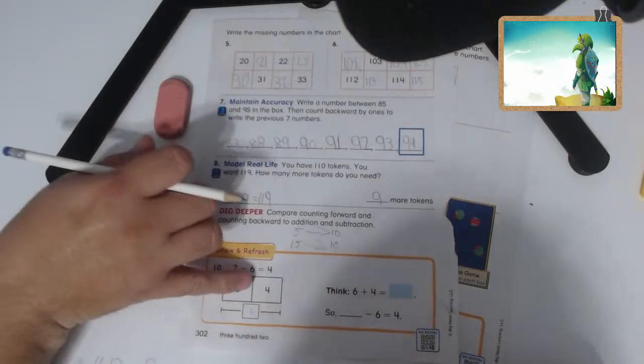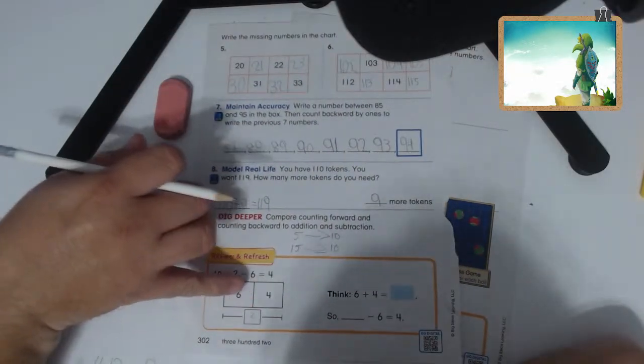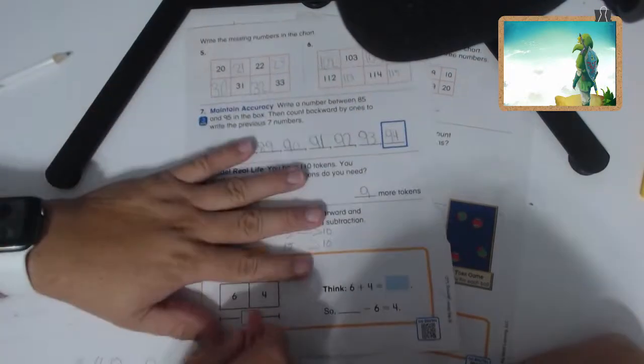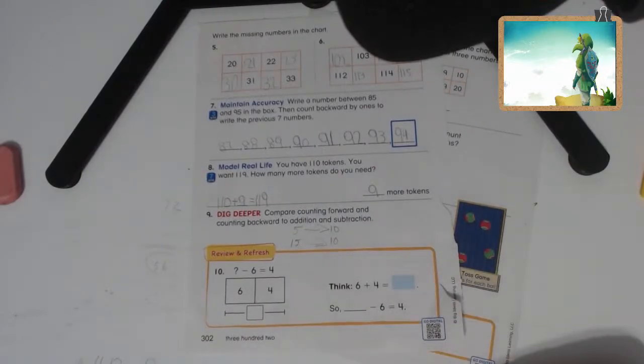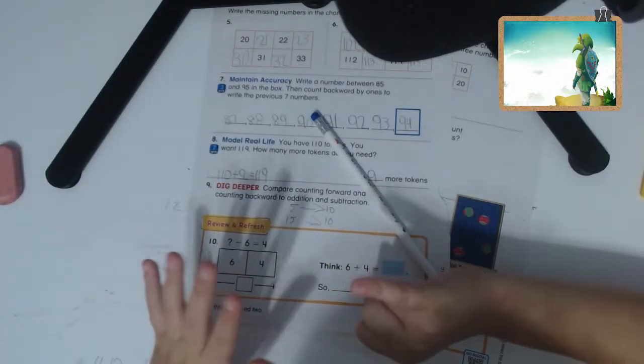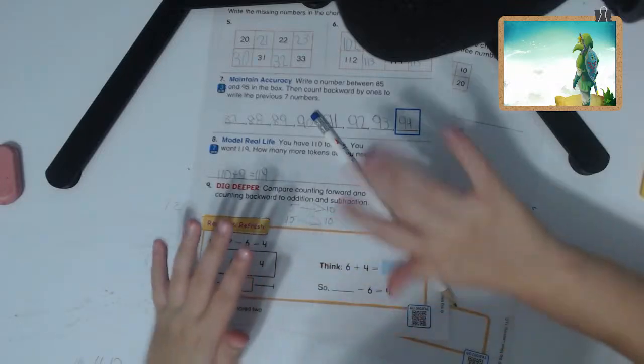Right, but we're doing part whole. So these two numbers equal 2? No. So what do we do with part whole? We add. So what's 6 and 4? 6 and 4 equal 10.